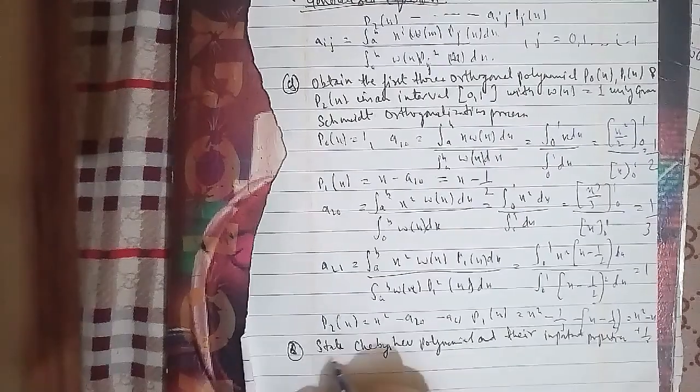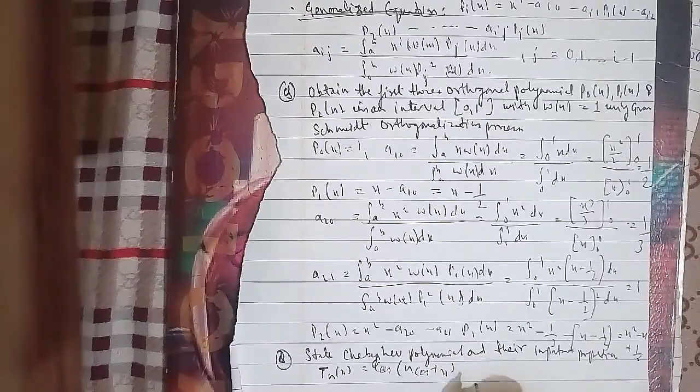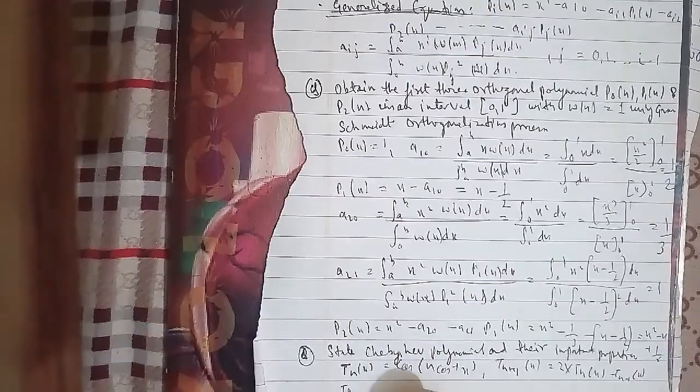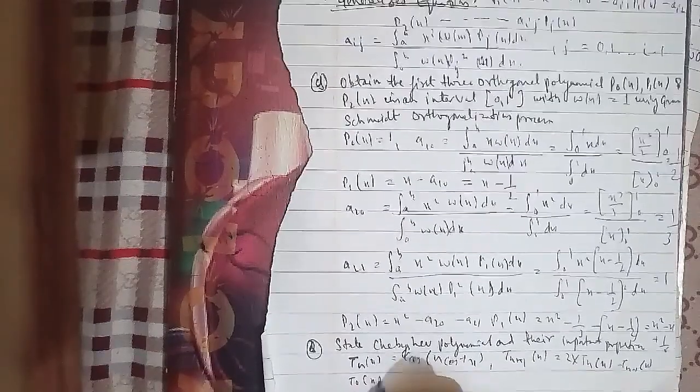So some of the polynomials that have been listed here are T0(x) equals to 1, T1(x) equals to x, then T2(x) equals to 2x square minus 1, and then T3(x) is equals to 4x cube minus 3x, and T4(x) is equals to 8x4 minus 8x square plus 1.